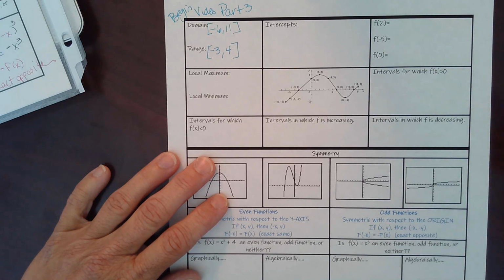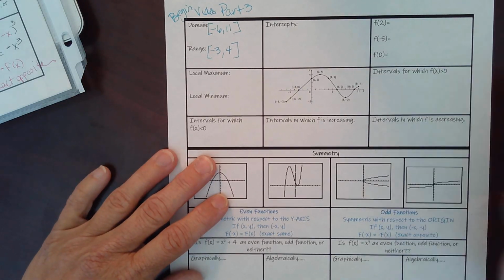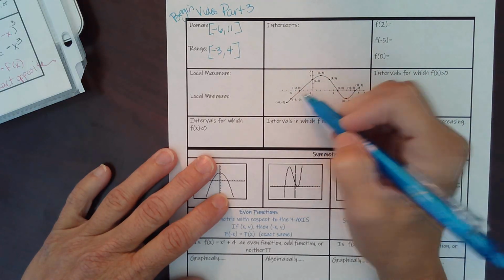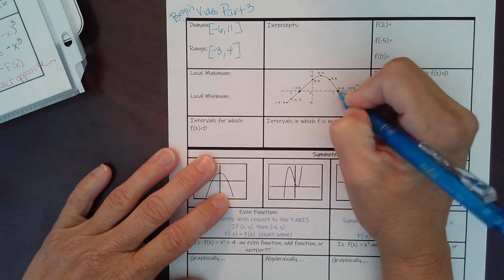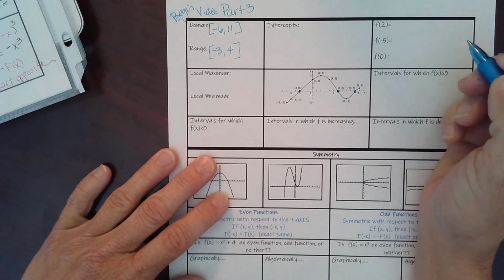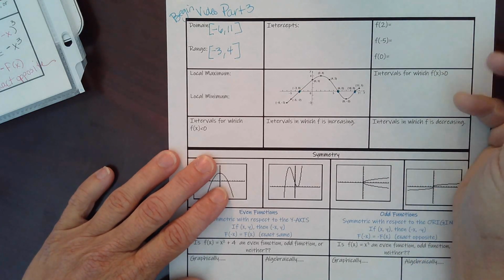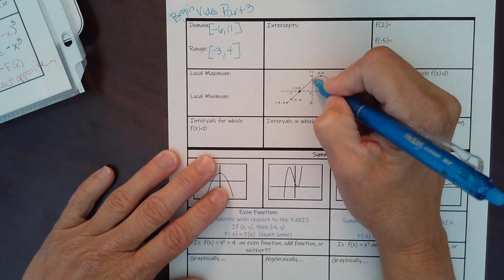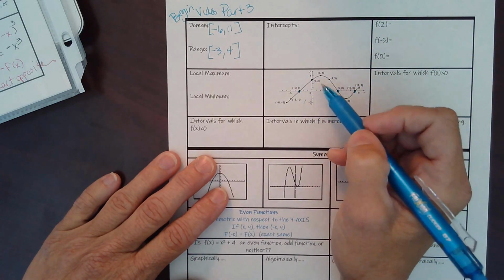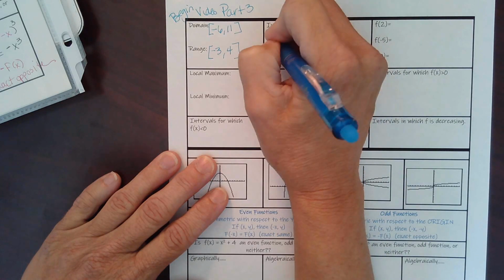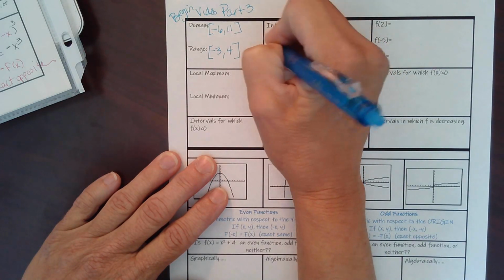Intercepts. Now here's something I've added in. What do we mean by intercepts? We're talking about the x-intercepts. Here's an x-intercept, here's an x-intercept, here's an x-intercept, but we're also including the y-intercepts. So this ordered pair for this x-intercept is (-3, 0).